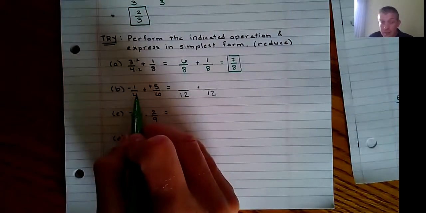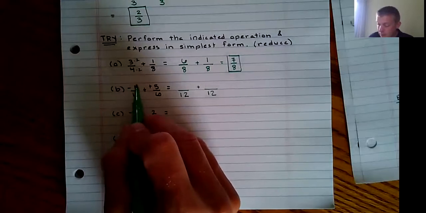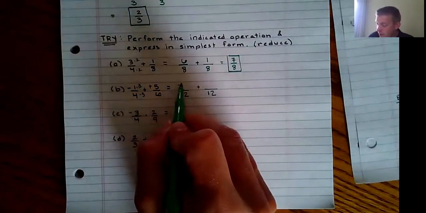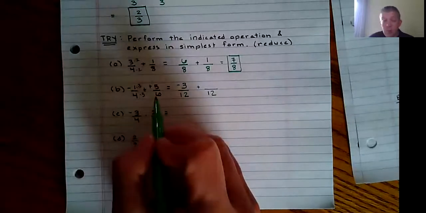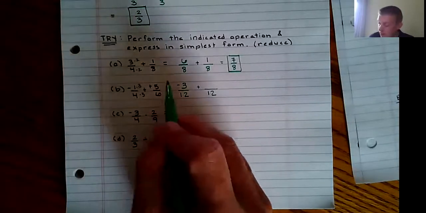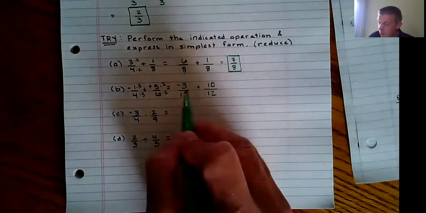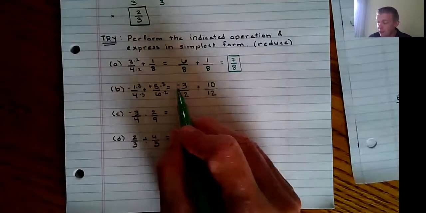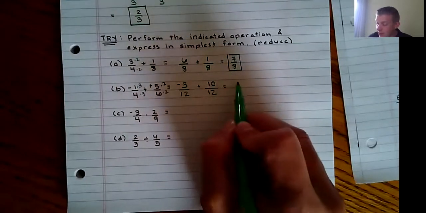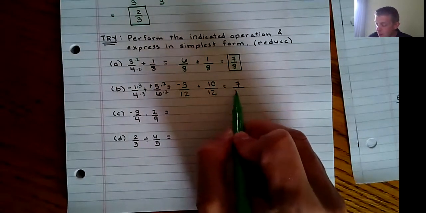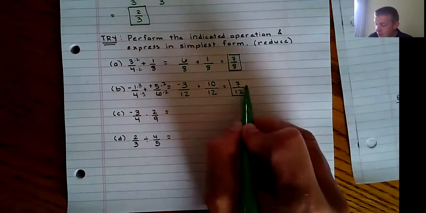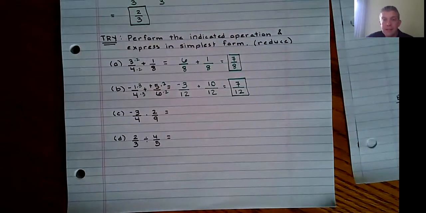First one needs to get multiplied, top and bottom, by 3. So it's negative 3/12. Second one, top and bottom, would get multiplied by 2. 5 times 2 is 10/12. Negative 3 plus 10, add across the top, we get 7. Keep the denominator the same, 7/12. Should have been the answer for B.